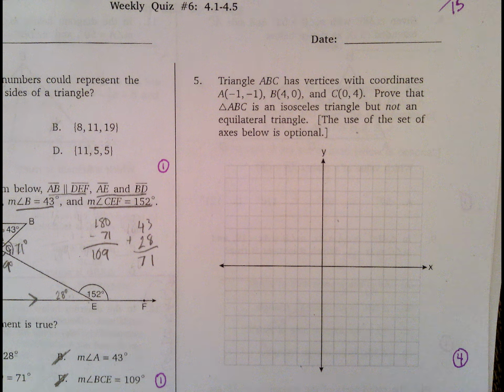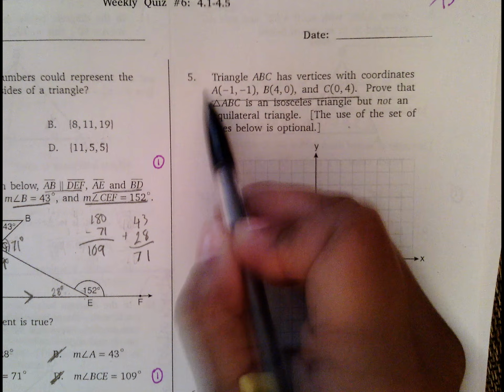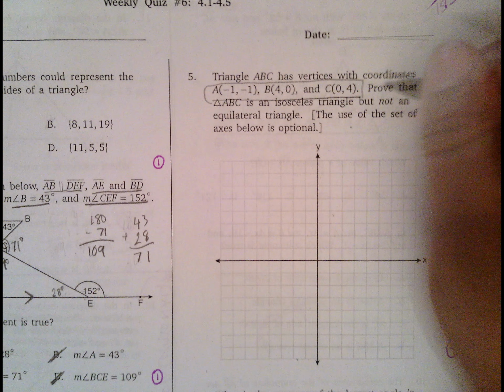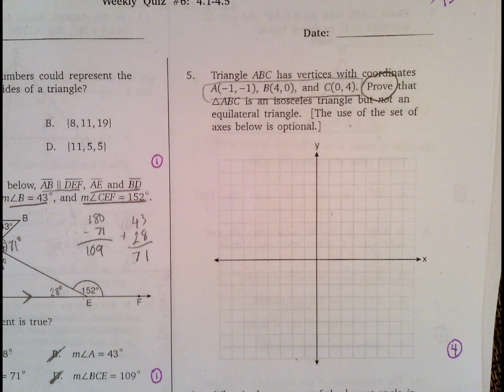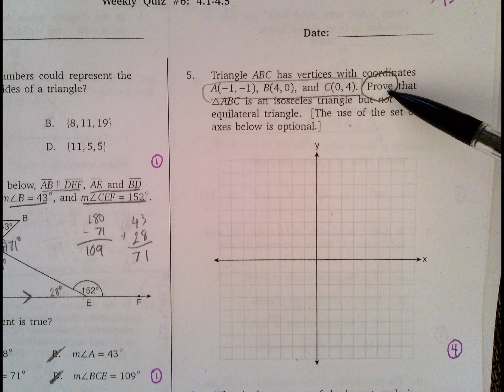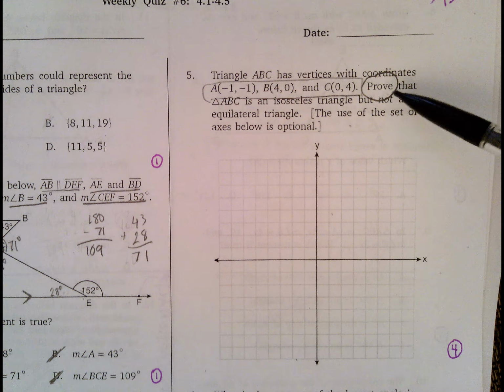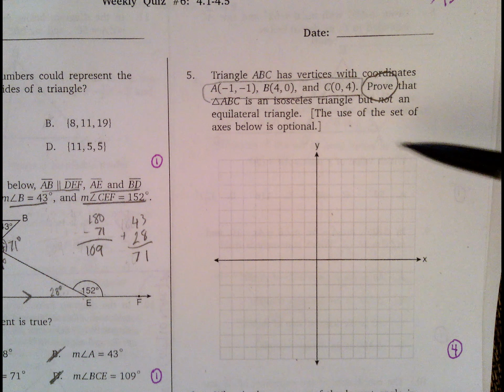It says triangle ABC has vertices with the coordinates given, which are these. And then it's asking us to prove. So when we see the word prove, it means either you need to write a formal proof, or you need to prove it mathematically with numbers and with either the distance formula, slope formula, or midpoint formula. Whenever they say prove, know that you are either writing a formal two-column proof or proving it with a formula or two formulas, sometimes all three. It doesn't mean just write something down. But we'll get into these more.